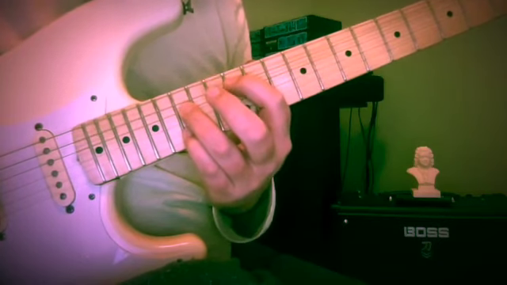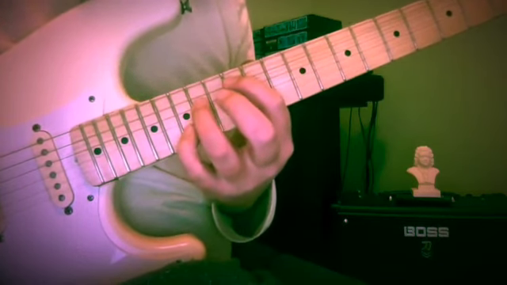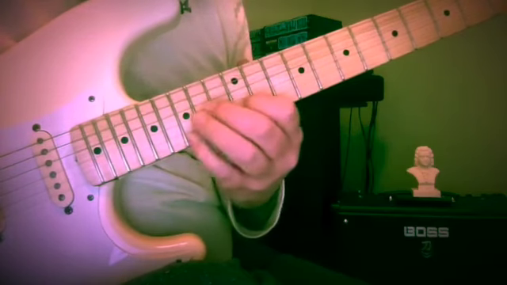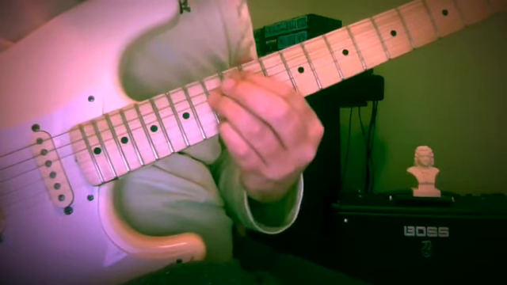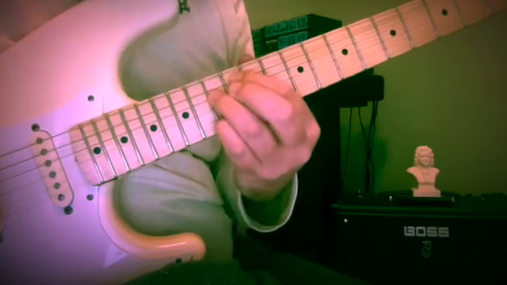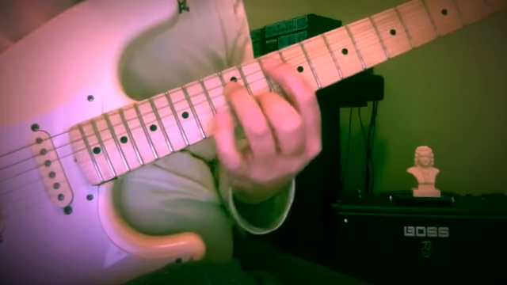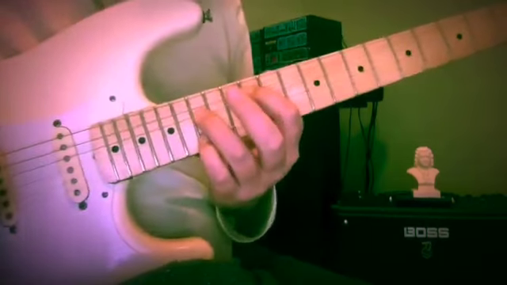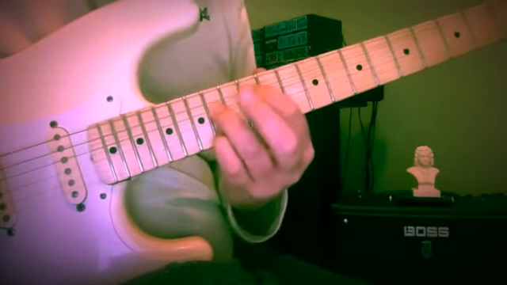And then, so here would be D minor over A, A7.